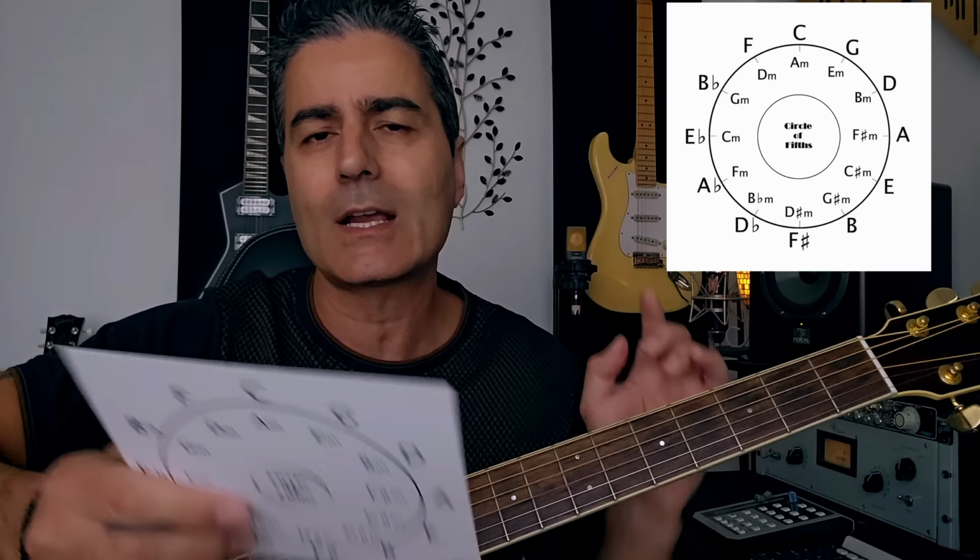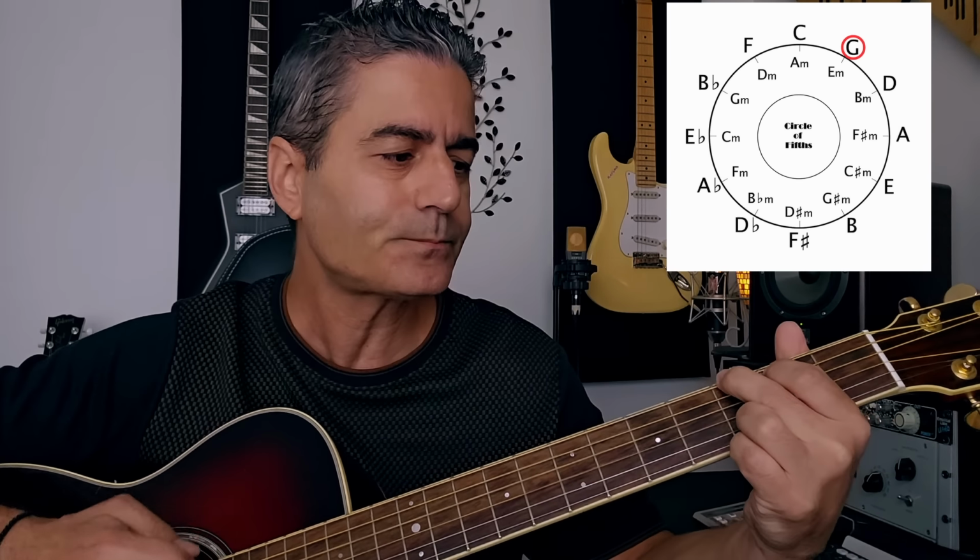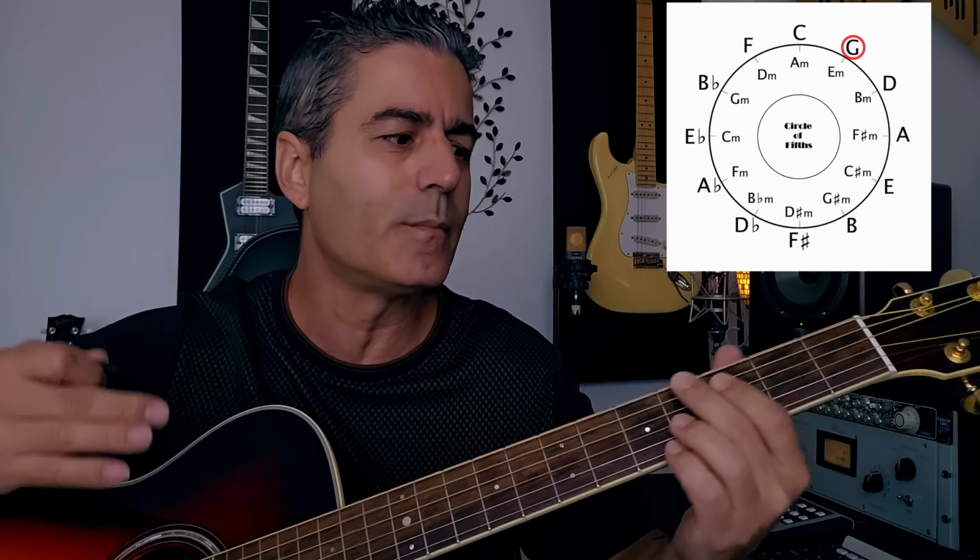I'm going to put it up here actually. I'll just leave this here. We do know that, let's say we're in the key of G major. In the key of G major, we've got 6 chords available to us, plus the diminished, of course, but 6 chords really that we're going to use to compose a song, to explore new ideas.